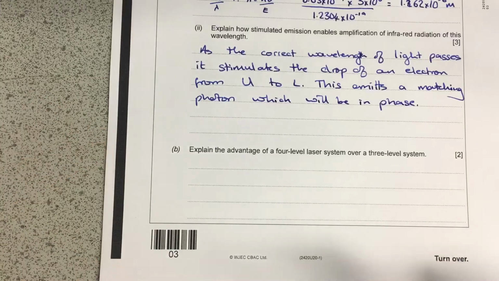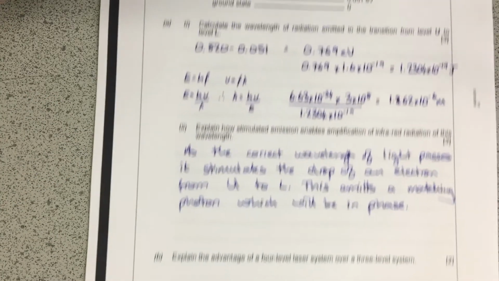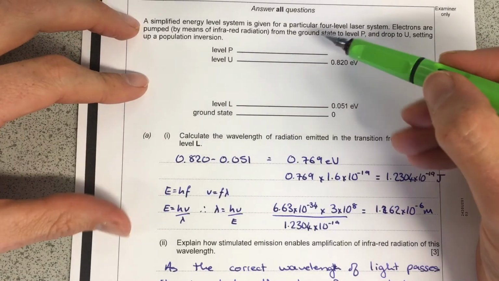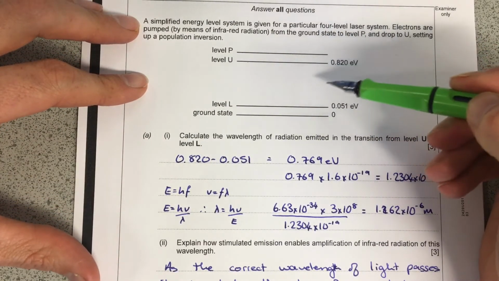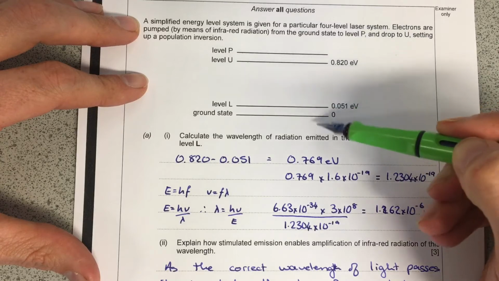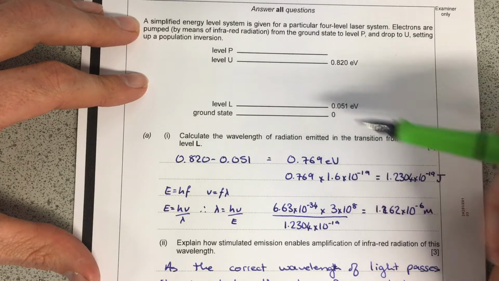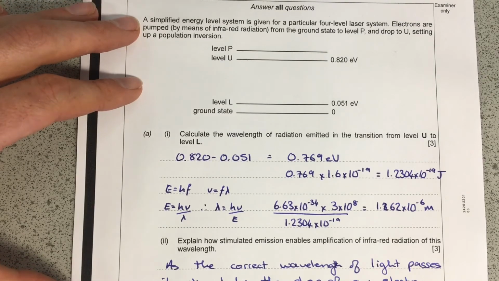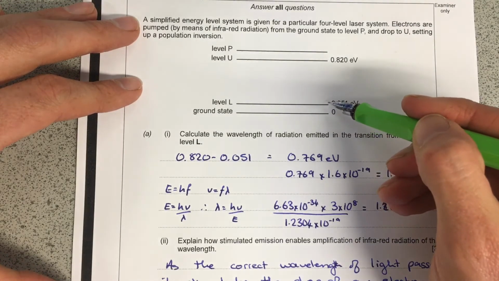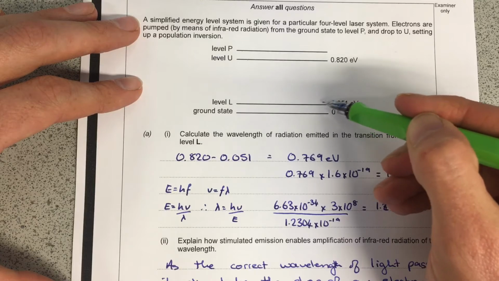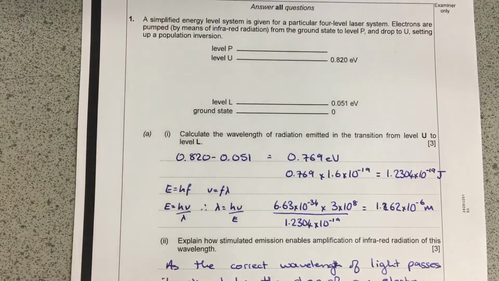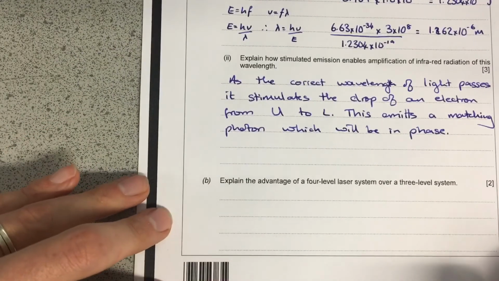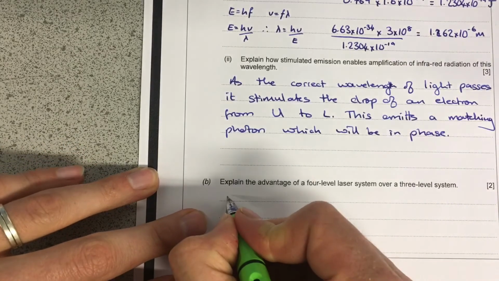So, explain the advantage of a 4-level laser system over a 3-level laser system. So, just come back to the diagram again. This section here is involved in a 3-tier system. So this is the difference here. This level L is the fourth level that they're talking about within this question. And one thing we know is that this L here, the electrons will exist in it for a really short space of time.